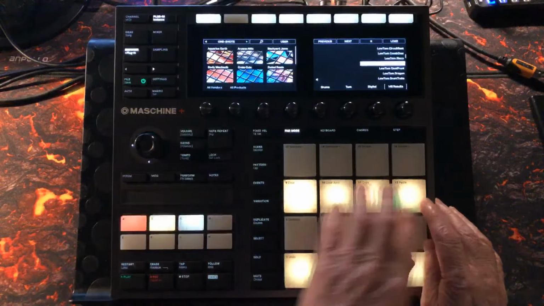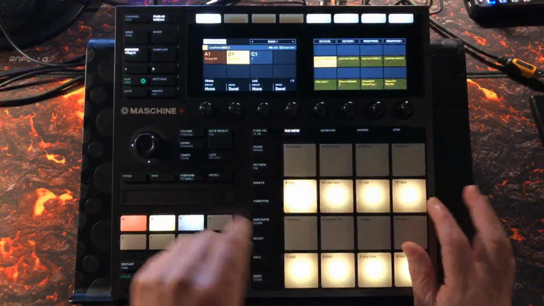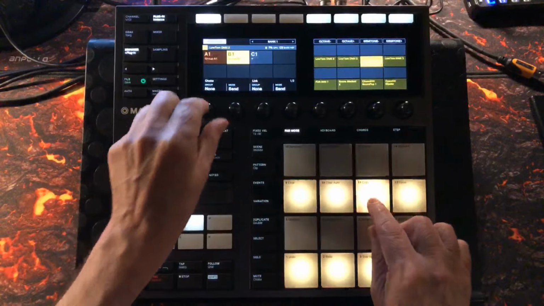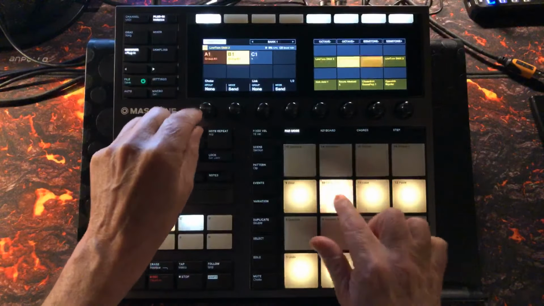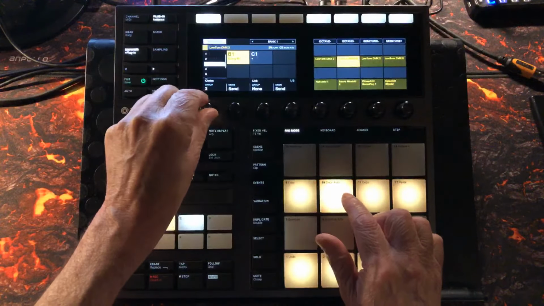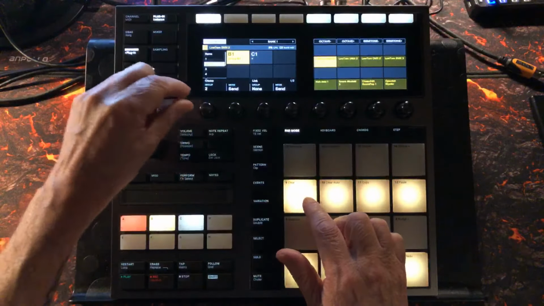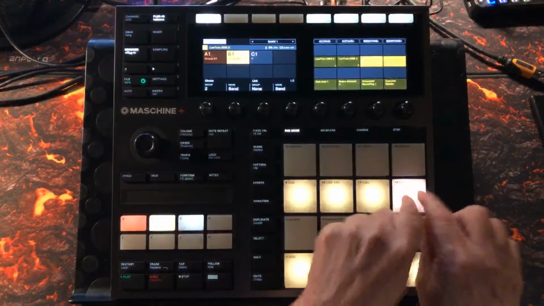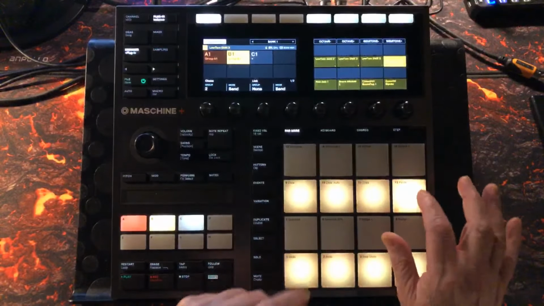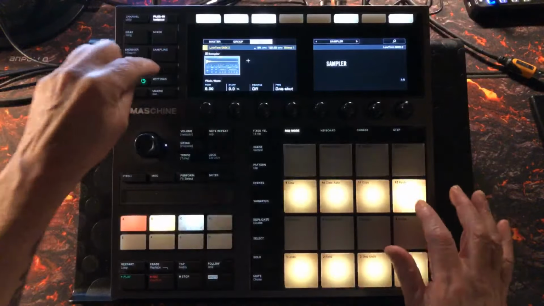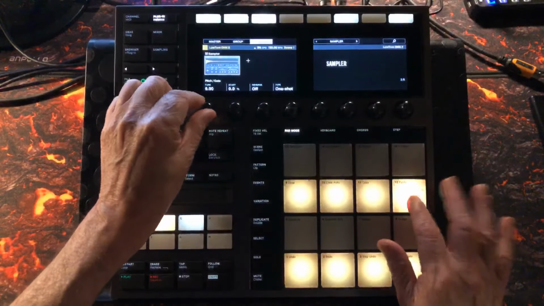I'm going to set these choke groups, by the way, all to choke group 2, because I'm using choke group 1 for the hi-hats. And now I can just tune them as I want them. So I'll go to my plugin instance, go to my second page.